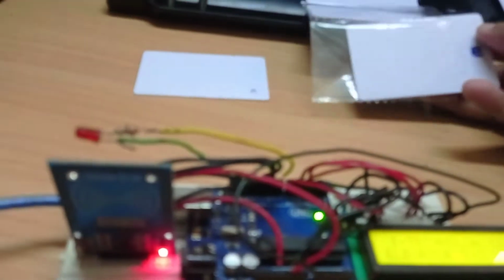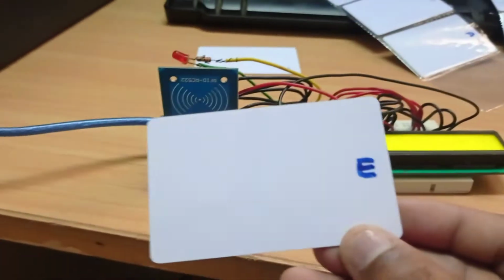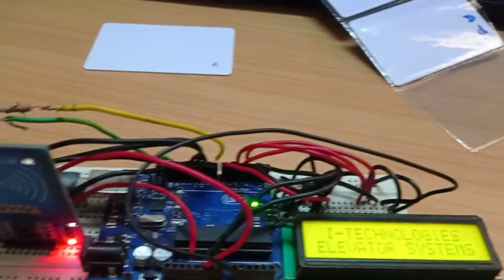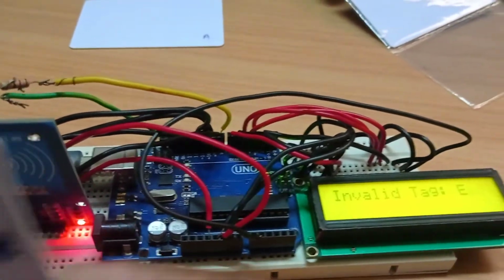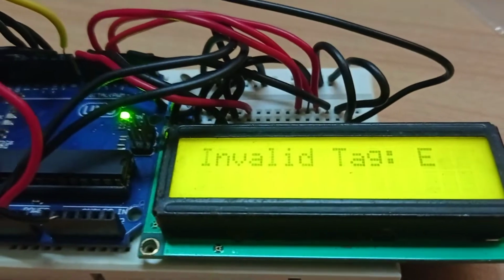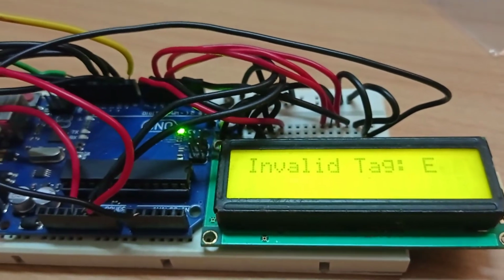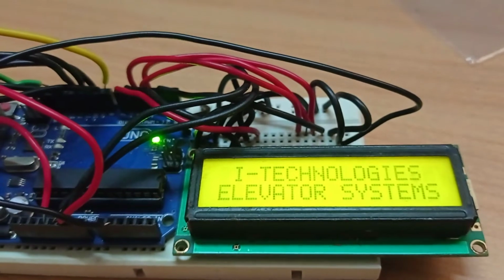I chose D and E as my invalid cards. So this is my E card. Let us see what happens when I place it here. Let me show once again. When I am placing the card E here, see, it's giving me invalid tag. The moment when I remove it, it comes to the standby mode.